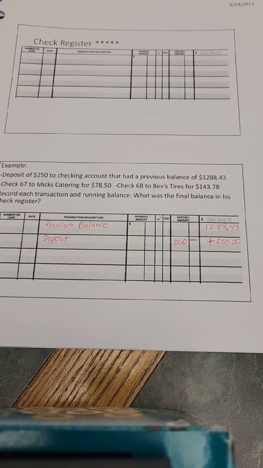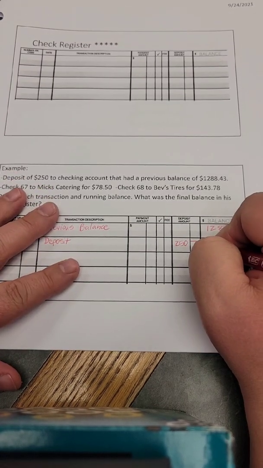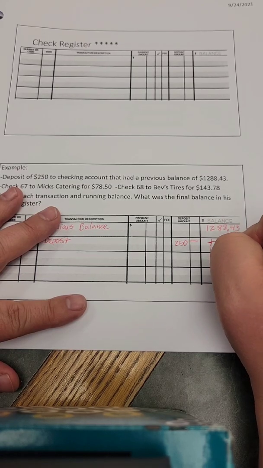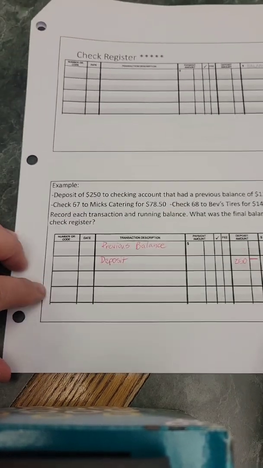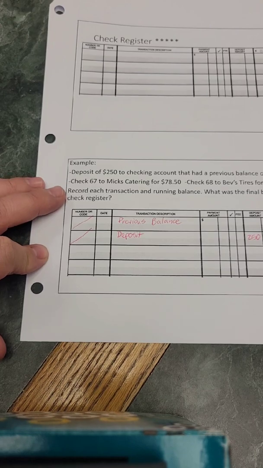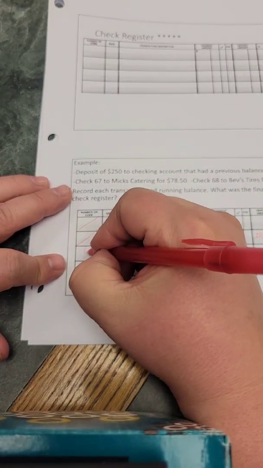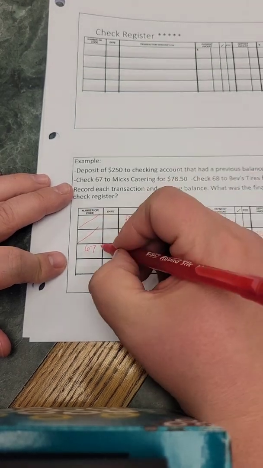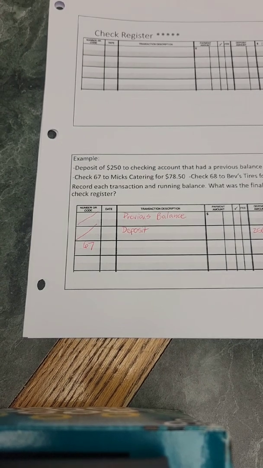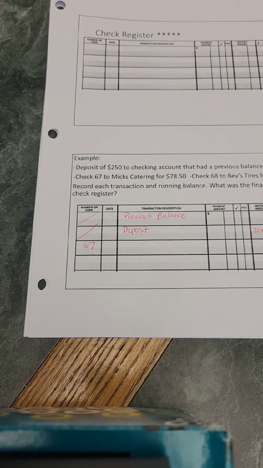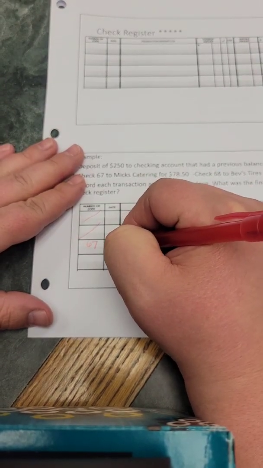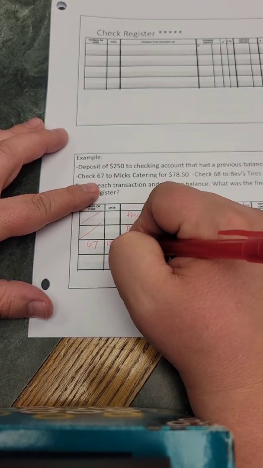$1,288.43 from the previous balance plus $250 deposit. So now the balance is $1,538.43. Okay, so we don't have a check number. Okay, so check 67. So we'll put check 67, and we'll just pick a date. So the 10th. So we'll go 10/10, and this is to Mix Catering.